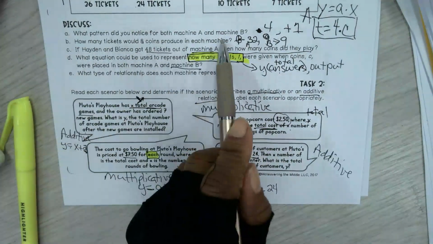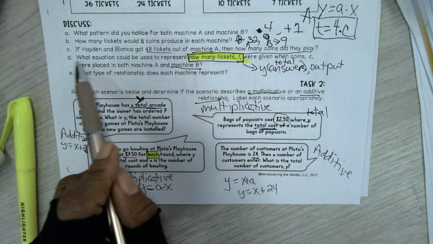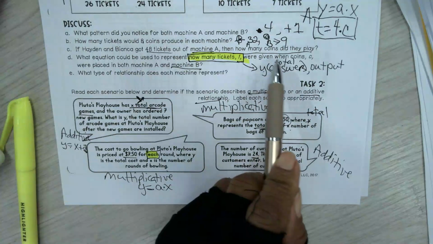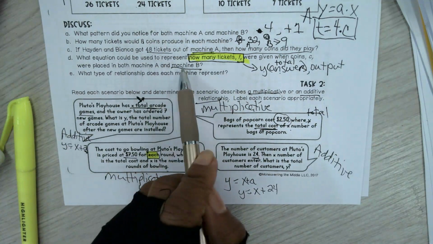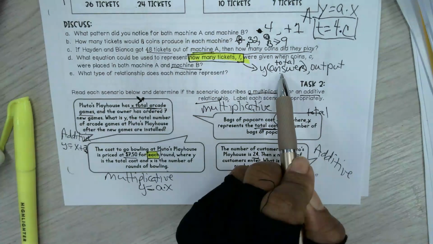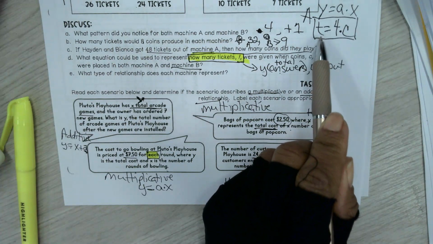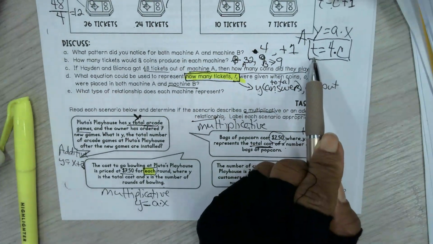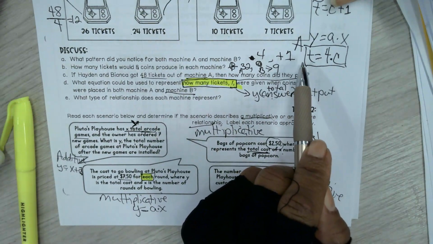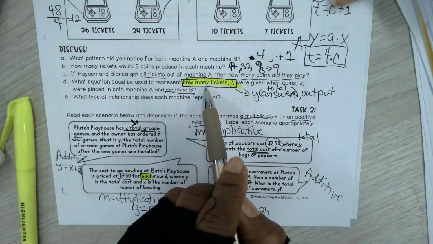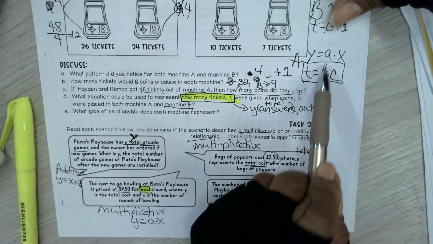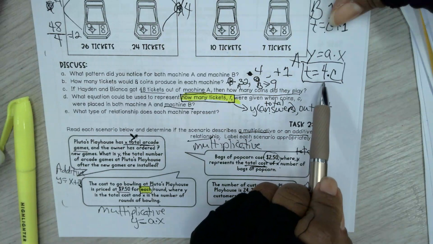What pattern did you notice? I think I did all this, so let's go down to D. What equation can be used to represent how many T tickets were given when C coins were placed in machine A? The Y is the answer, the total, or the output, and the Y is the same as the T right here. I really want y'all to remember that if it's a different letter, don't let those letters confuse you. Figure out what your Y is. When they say how many, that's your Y. Your input is going to be that other letter, which is the C. And your multiplier, since it's multiplicative, is going to be the A.